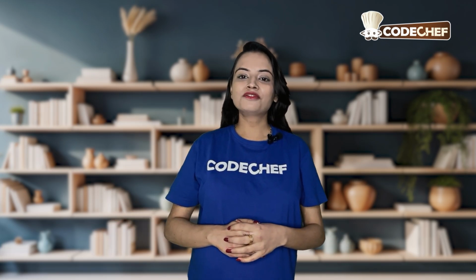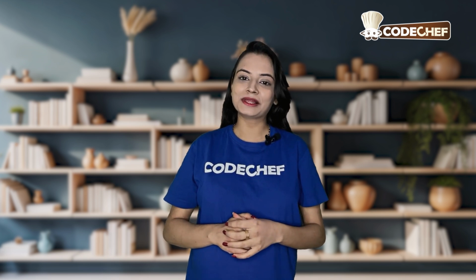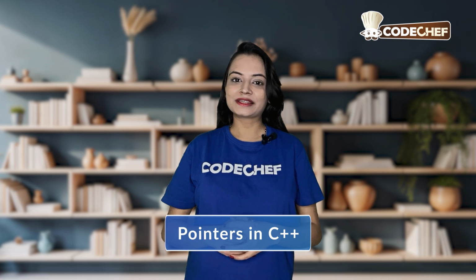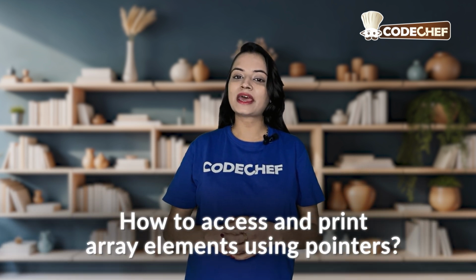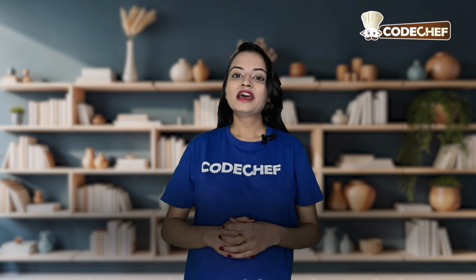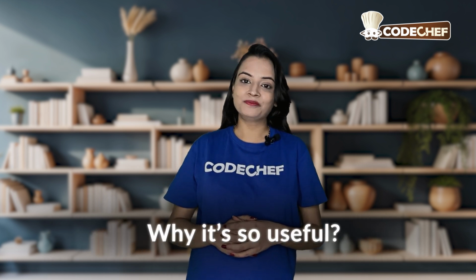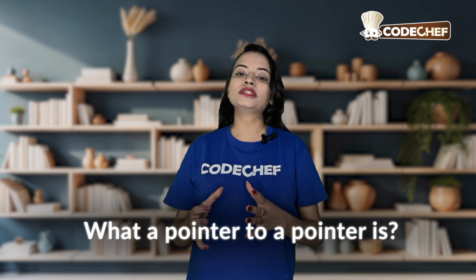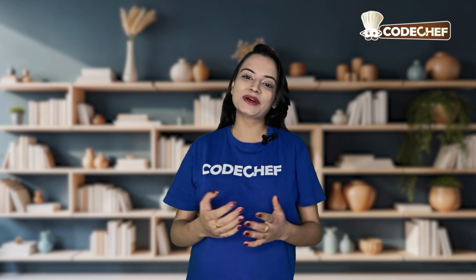In today's video, we are going to explore one of the most important concepts in C++, that is pointers. By the end of this session, you will learn how to access and print array elements using pointers, how pointer arithmetic works and why it is so useful, and what a pointer to pointer is. So let's get started and make pointers super easy to understand.